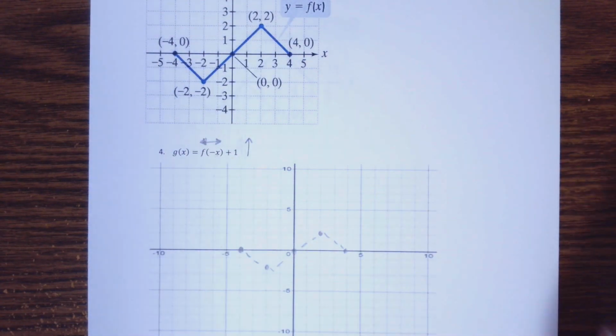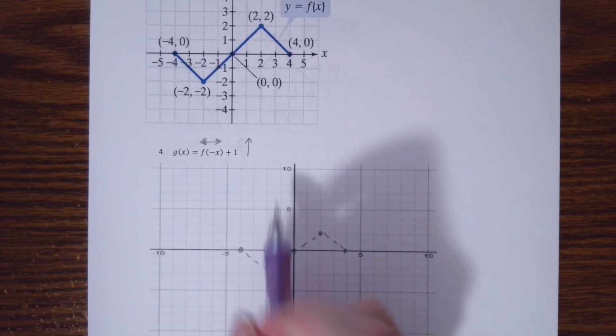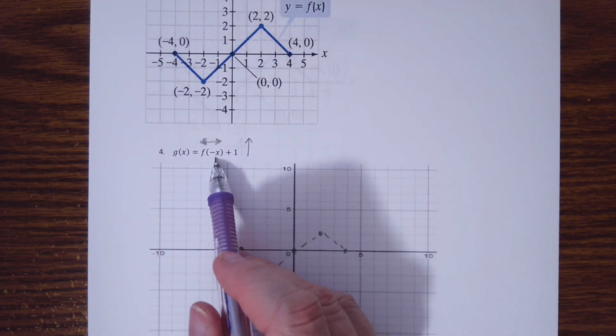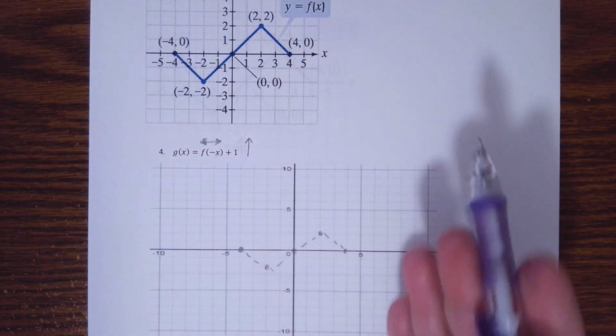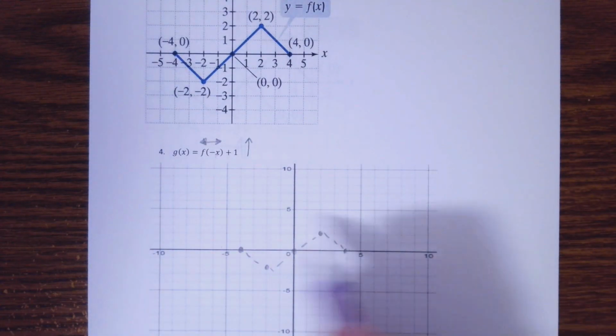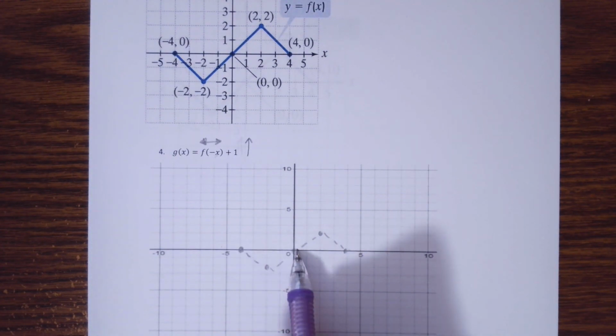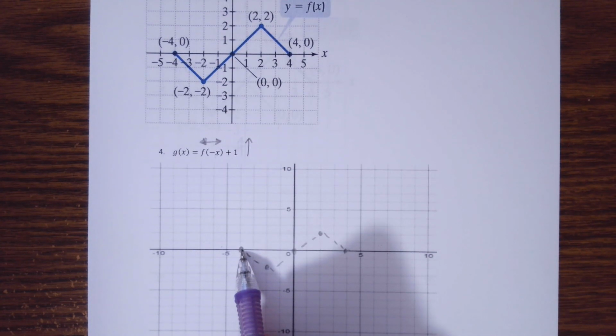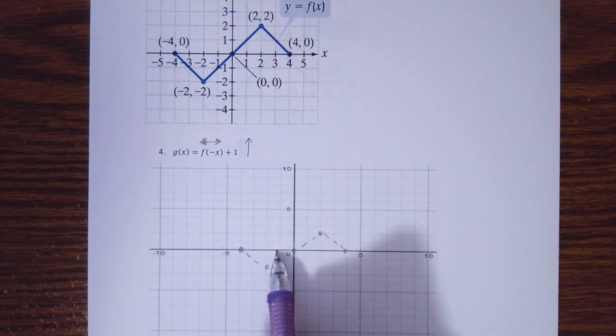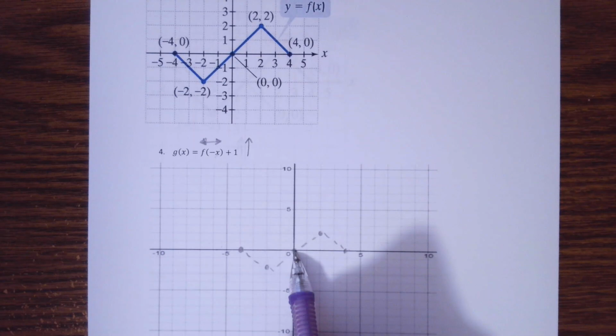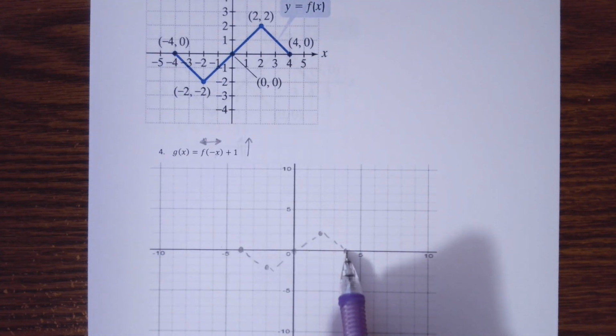All right, that's our f of x. So the first thing we need to do is shift our x's. We need to go from here over to here. If I'm going to take this point and reflect it on the y-axis, it's 1, 2, 3, 4 from the x. So to flip it, I'm going to go 1, 2, 3, 4, which is that point right there.